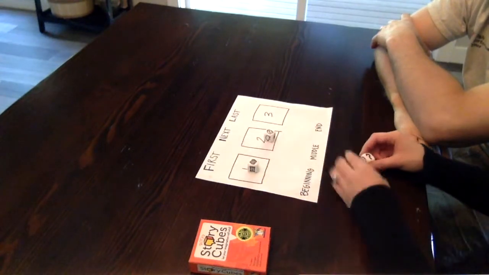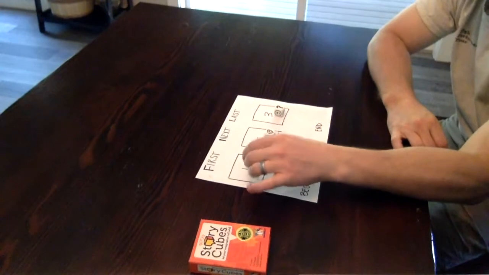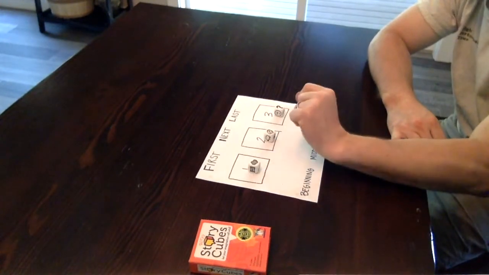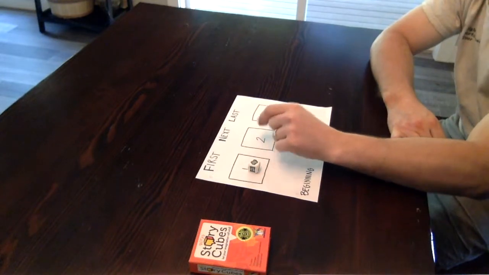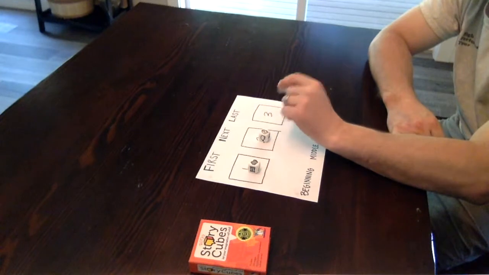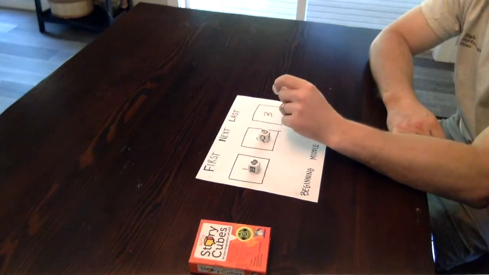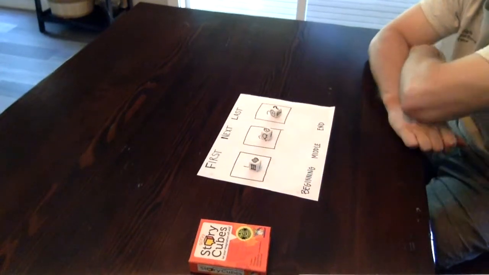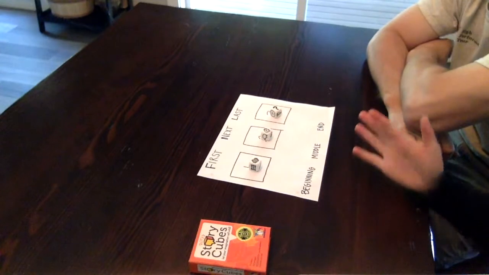So maybe, I read a book, and then I played with the lock, and then I asked my mom a question. So they can make up their own story.